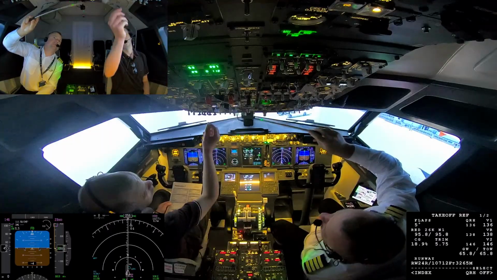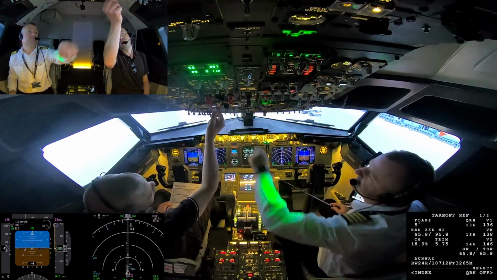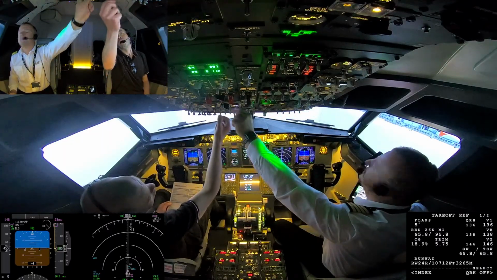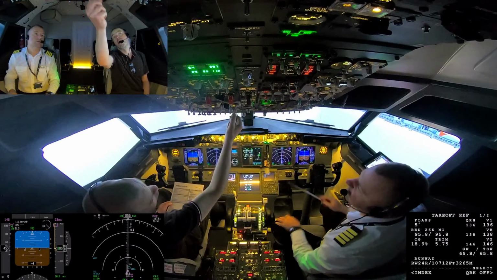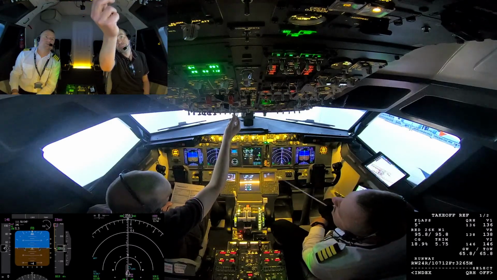So let's go engine number 1. So pull it down, and then engine number 2. Pull it down. Yeah, and then we can turn the APU off. So pull it up, off.